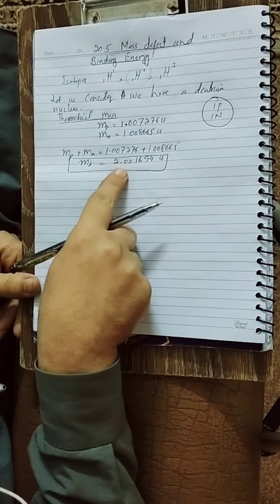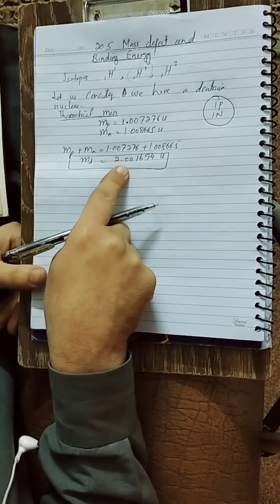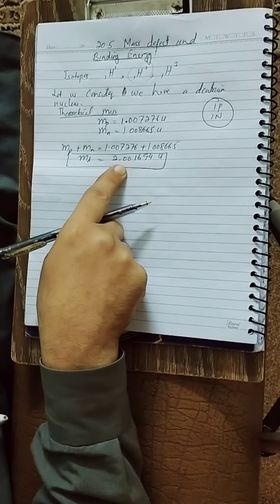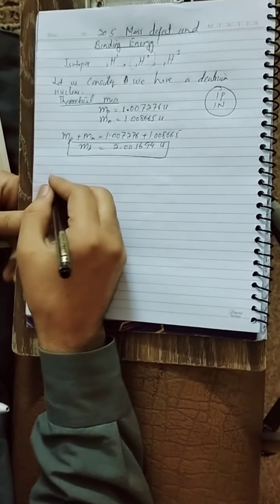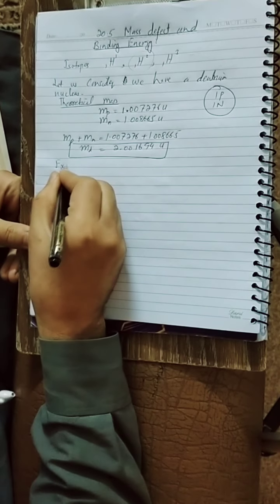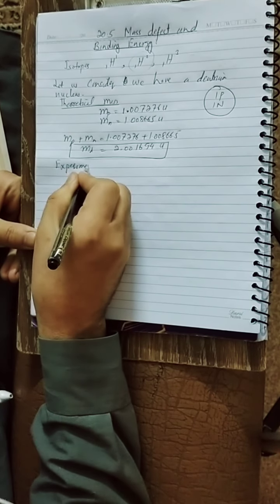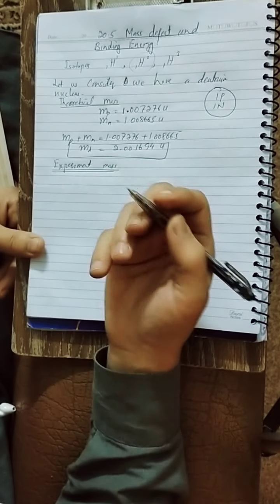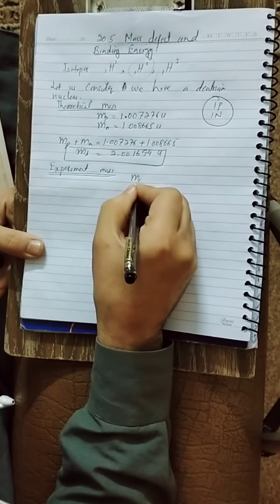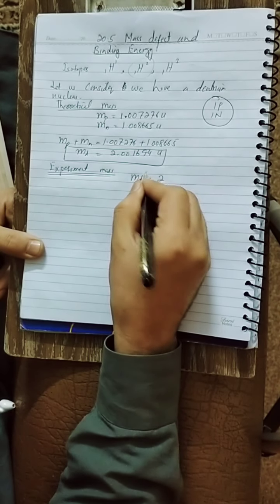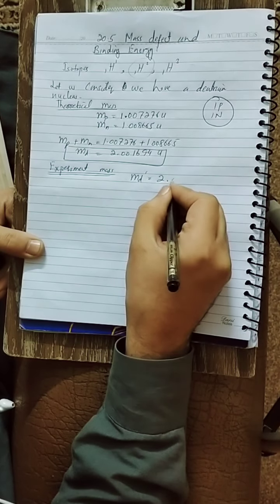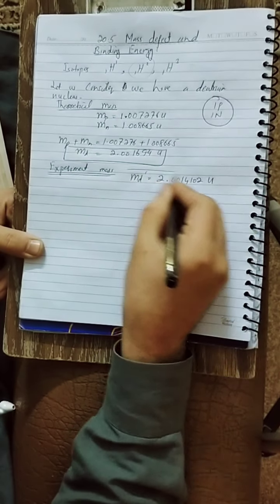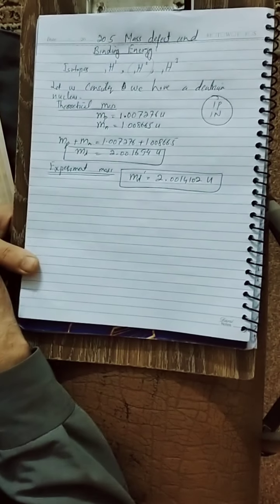Now, this is the theoretical mass, because I added the mass of proton and the mass of neutron. Now I want to find the experimental mass of the deuterium nucleus. By mass spectrometer, I get the experimental value of the deuterium nucleus, that is 2.0141 atomic mass unit. This is the experimental mass of the deuterium nucleus.